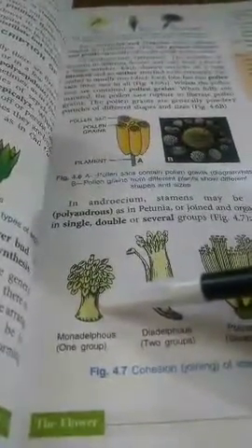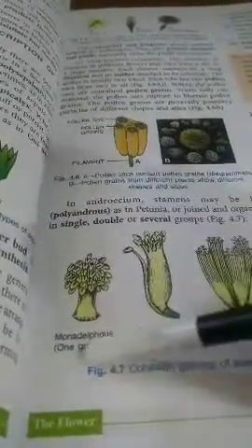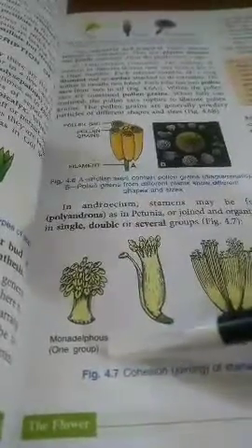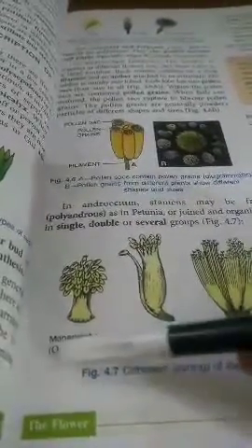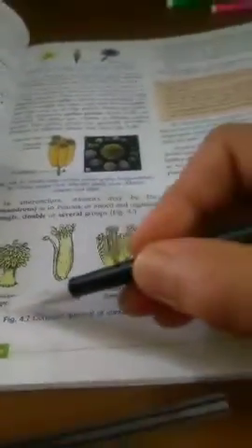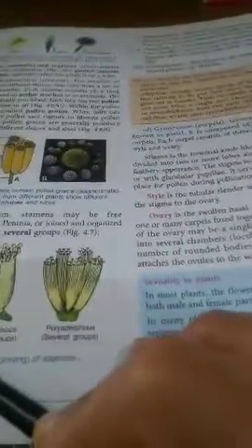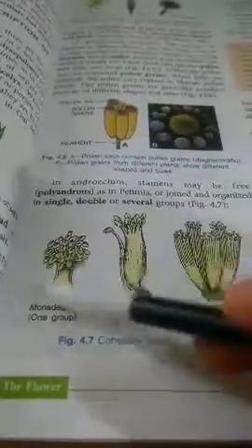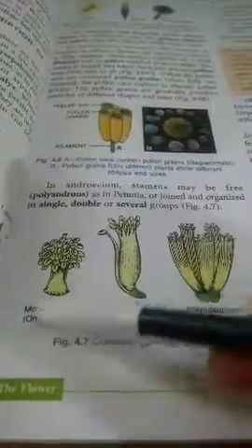When they are united to form a single tube, this condition is known as monoadelphous. Mono means one. Adelphous is a word generally used for a group of brothers. So here it is referring to the stamens. One group of stamens means monoadelphous.